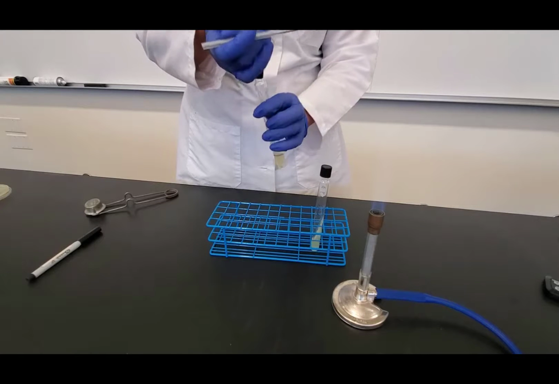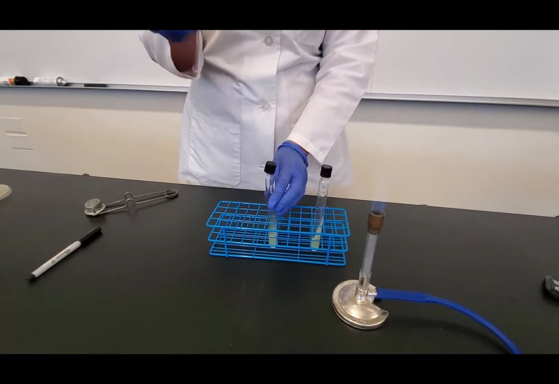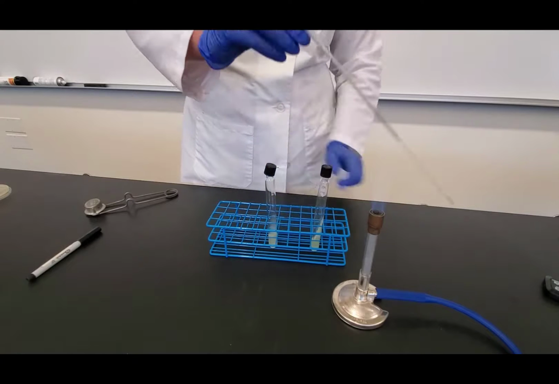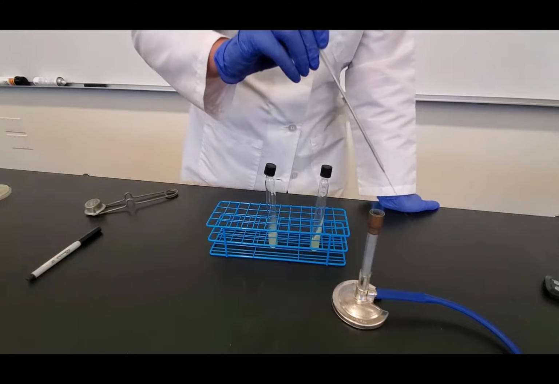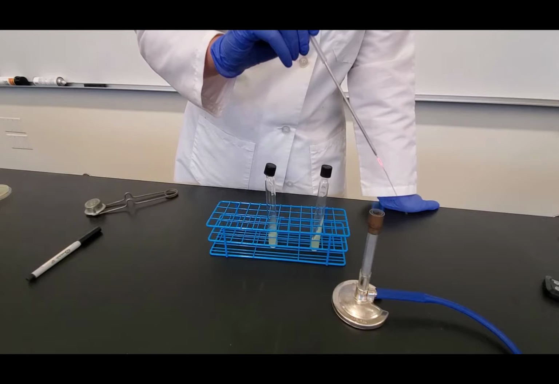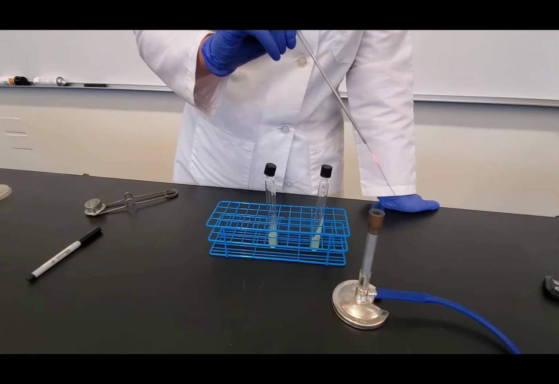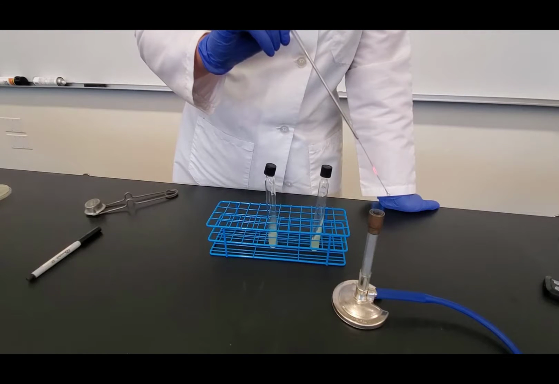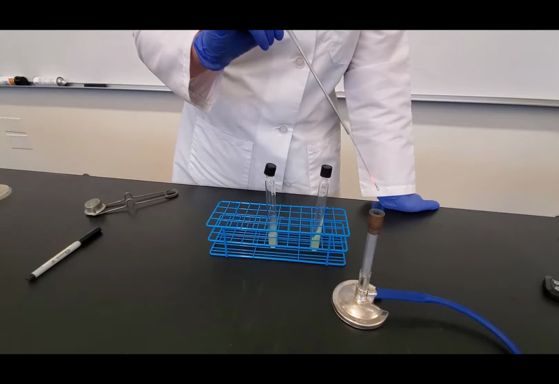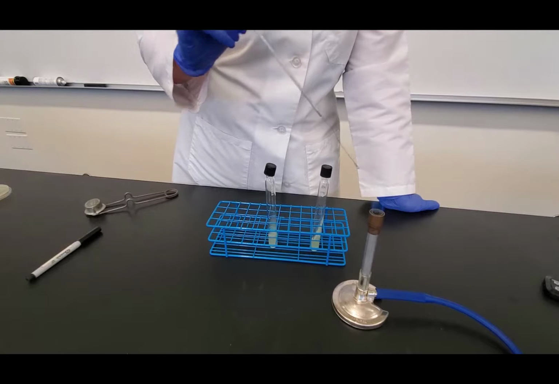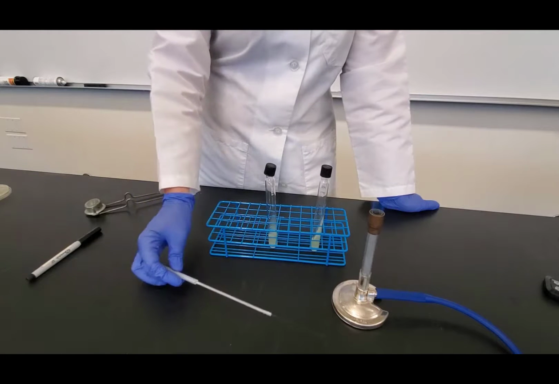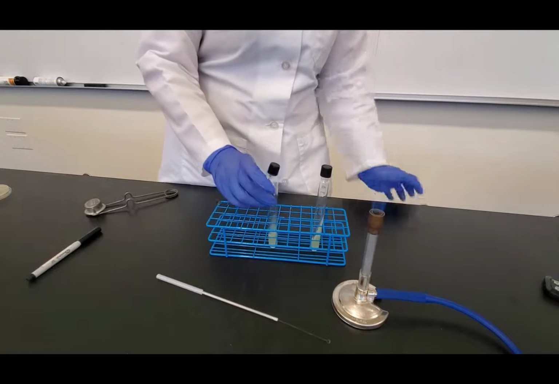Now again, am I done at this point? Answer is no. I need to flame my loop because it has bacteria on it. So I start again at the base and I work towards the tip of the loop. And so I need to sterilize that loop before I set it down.